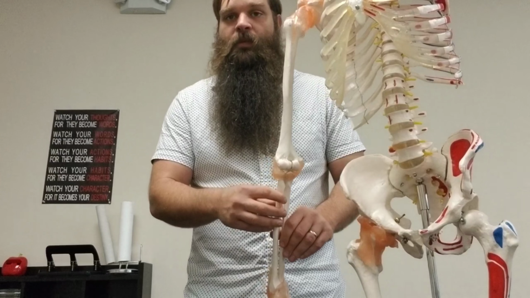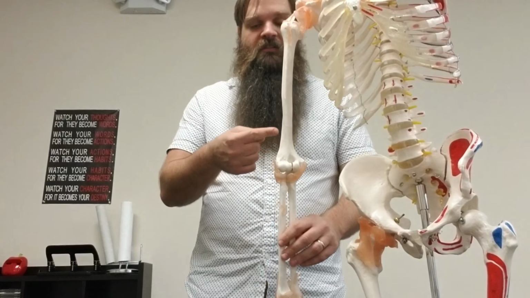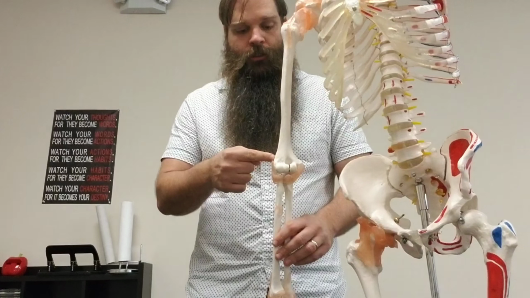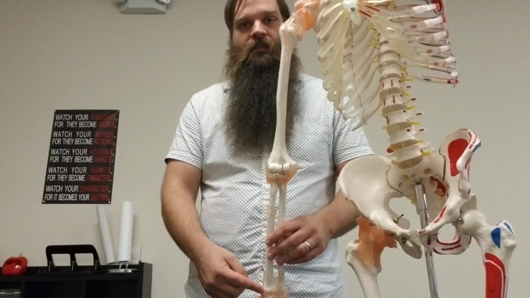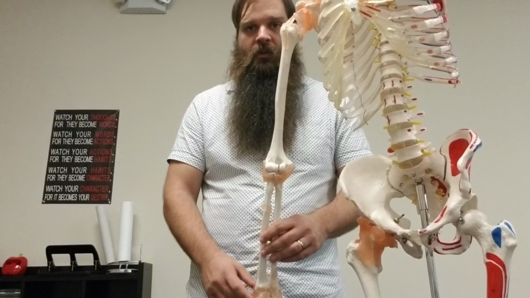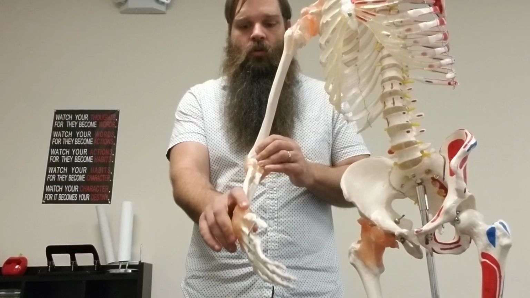It is an active supinator and a flexor of the elbow. Brachioradialis originates on the lateral supracondylar ridge. It inserts on the styloid process of the radius. So it doesn't cross the wrist, it doesn't perform any wrist actions, but it is an elbow flexor, specifically from the neutral position.